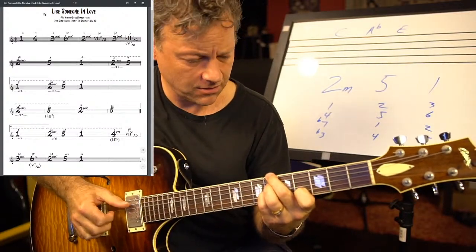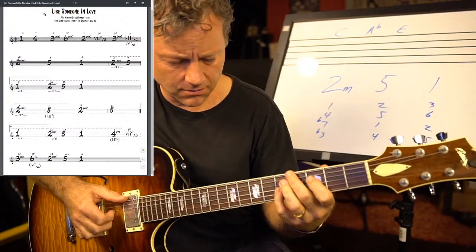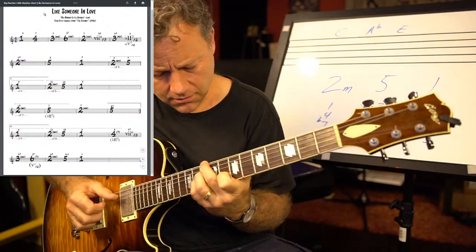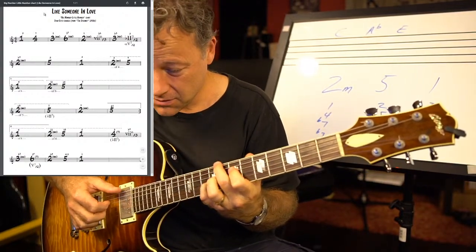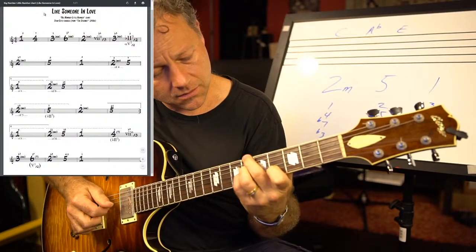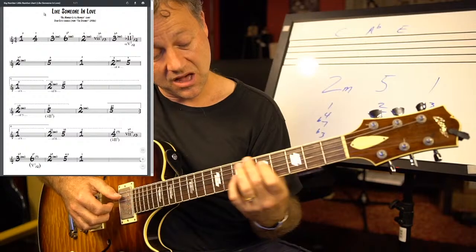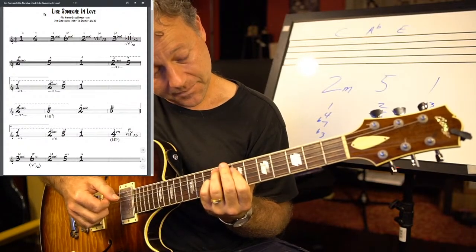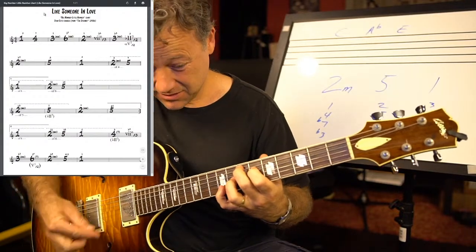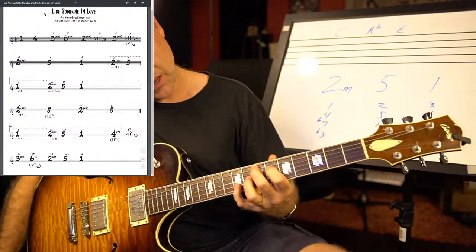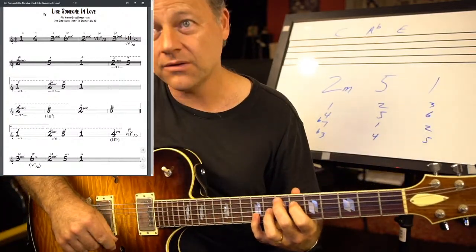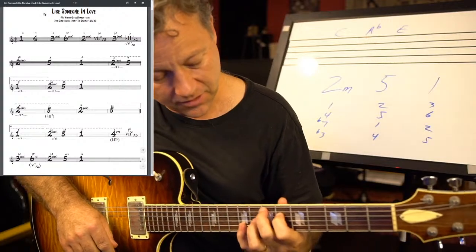11th. And then the key of E. 11th, 5th. I mean, there's kind of some continuity to that melody in those 3 different keys.